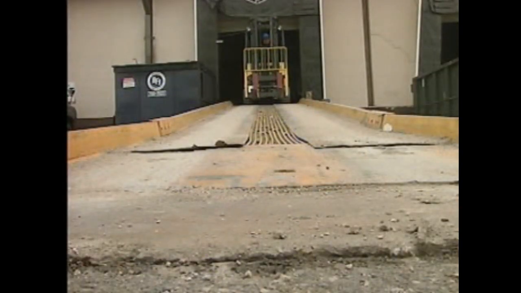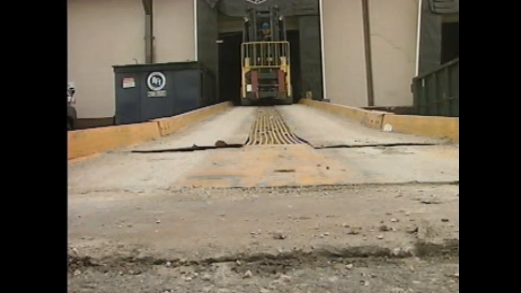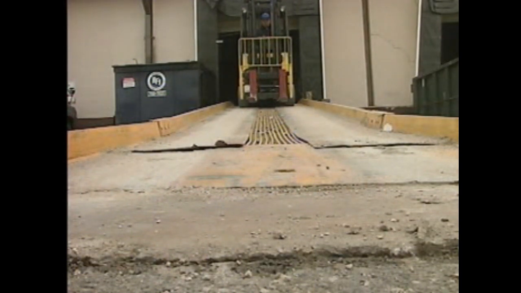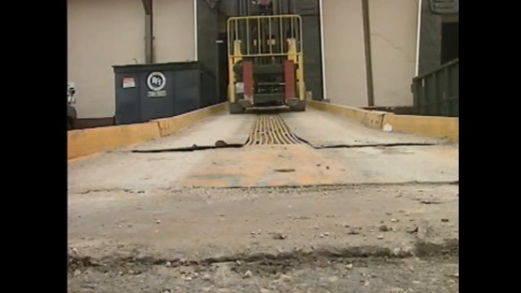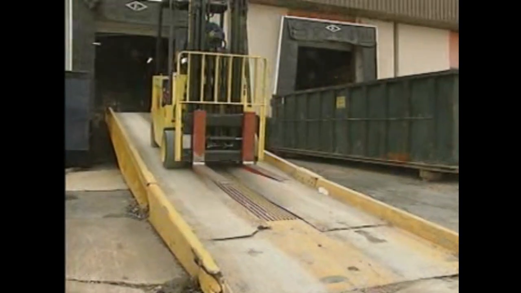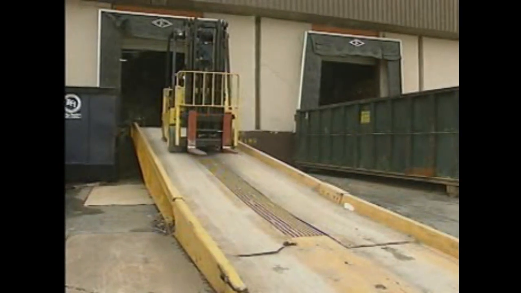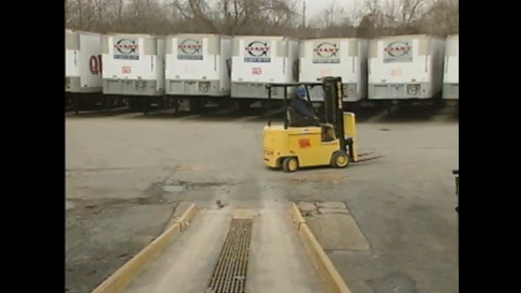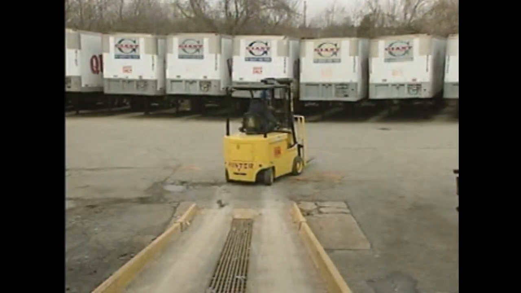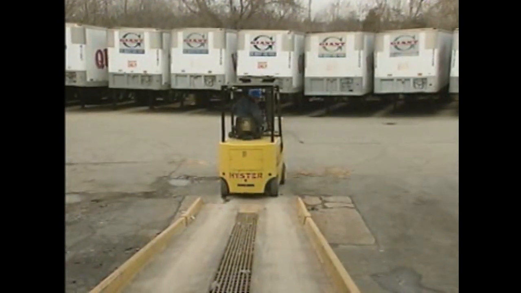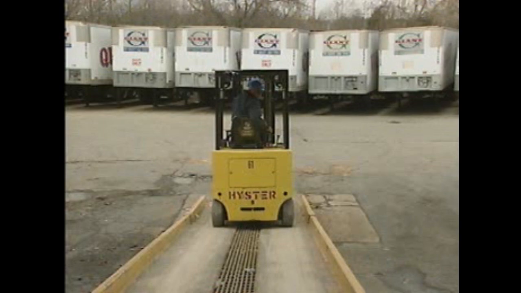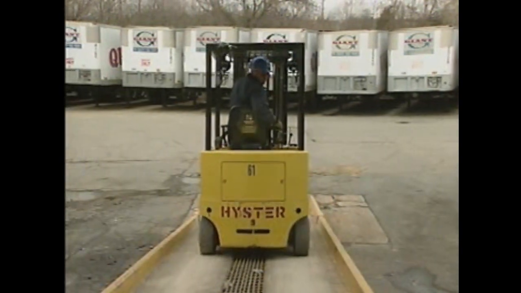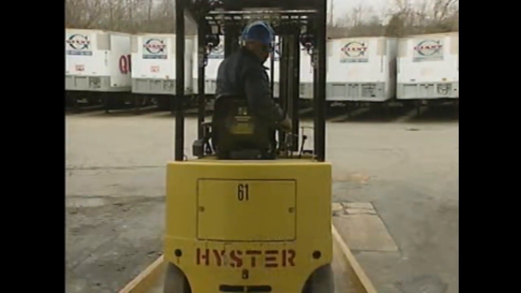So, when you must negotiate a slope, such as this ramp, with an unloaded forklift, move straight forward going down the ramp, and straight backward going up. This way, the center of gravity is always shifted forward, toward the center of the forklift and the wider area of the stability triangle, not farther backward toward the triangle's narrow apex.